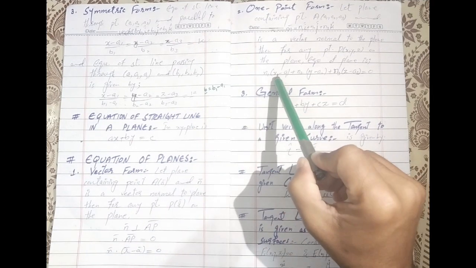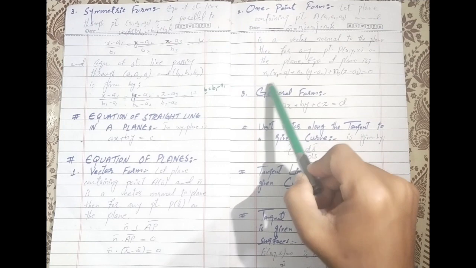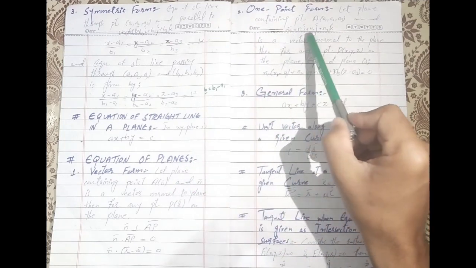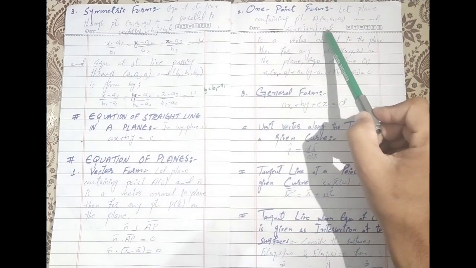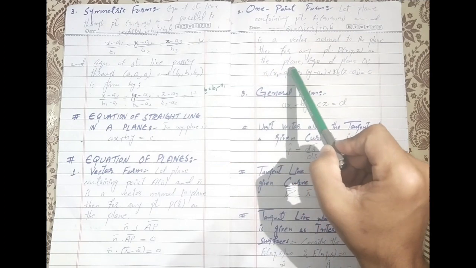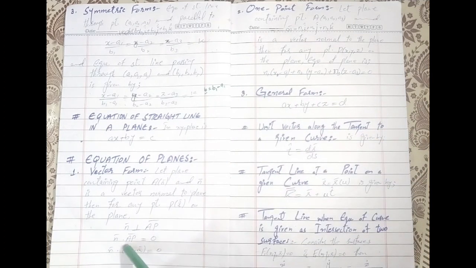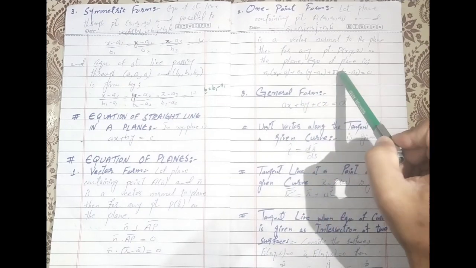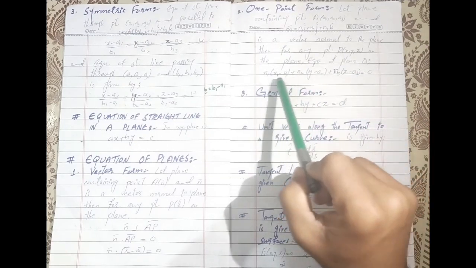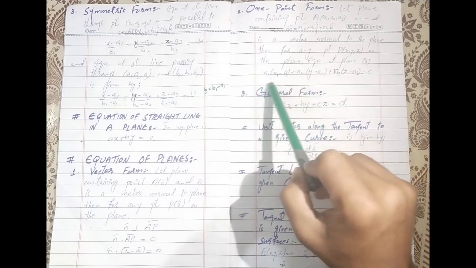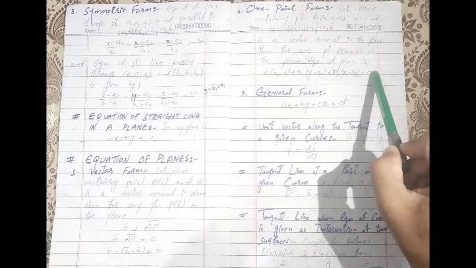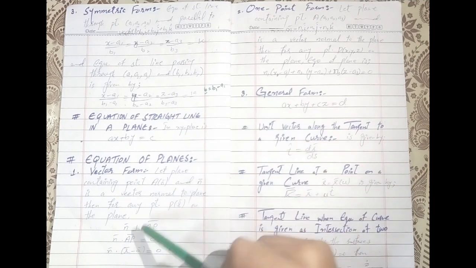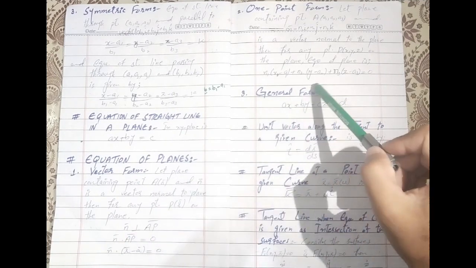If we write it in component form, n is n1 i, n2 j, n3 k, and r minus a is (x minus a1, y minus a2, z minus a3). So we can write it as a linear combination of these equal to 0. This is the expansion of the dot product.